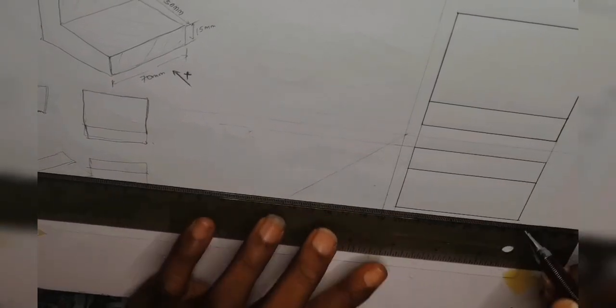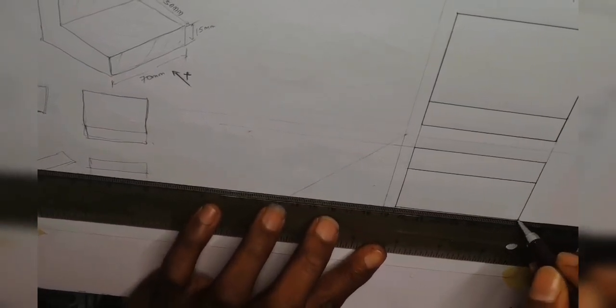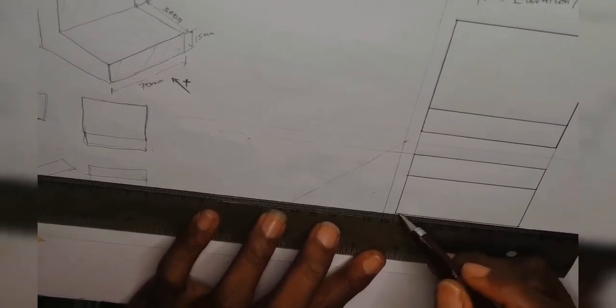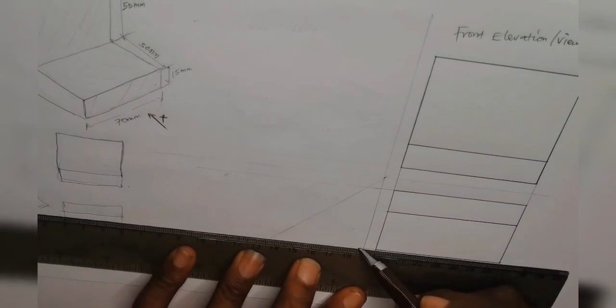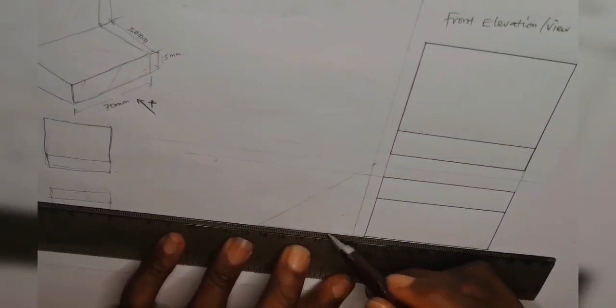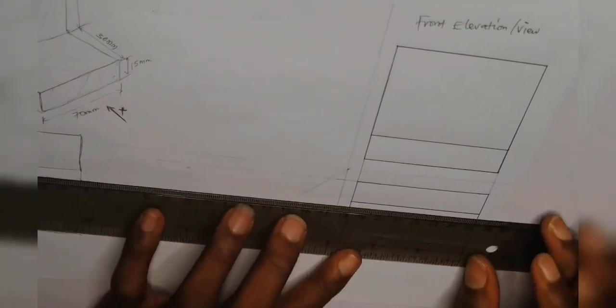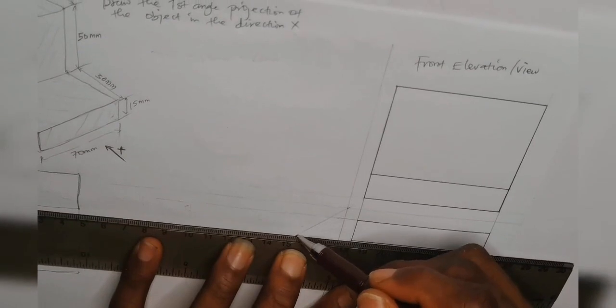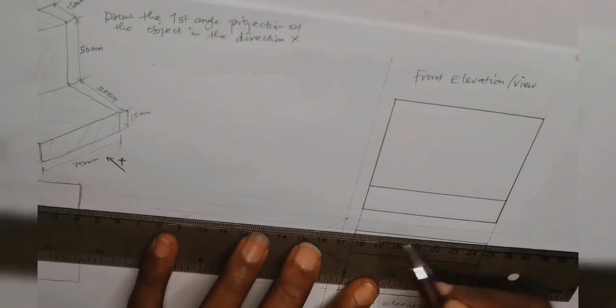Then I'll project these lines or the outline. I'll draw line from the outline to touch that line which is drawn at 45 degree using construction line. Construction lines are thin continuous line. Project it to touch there.